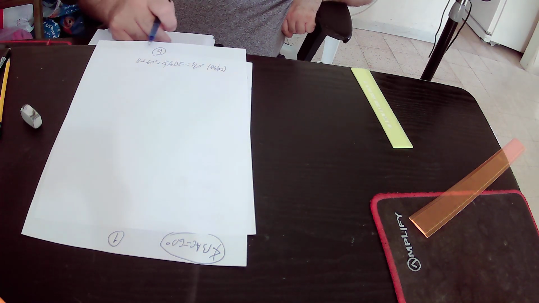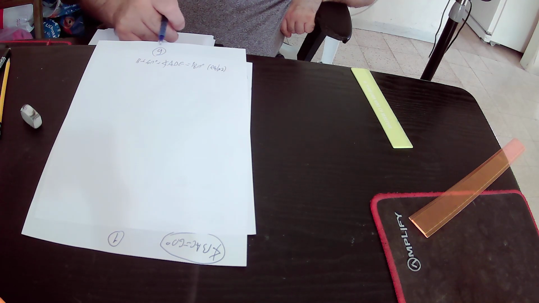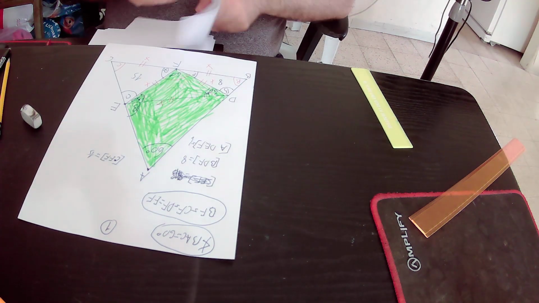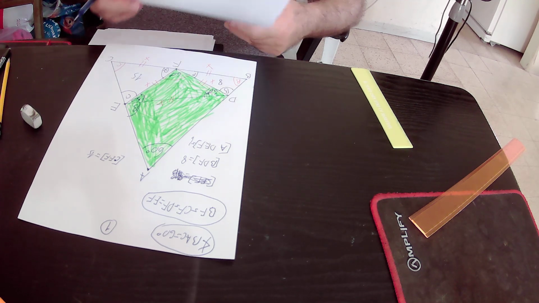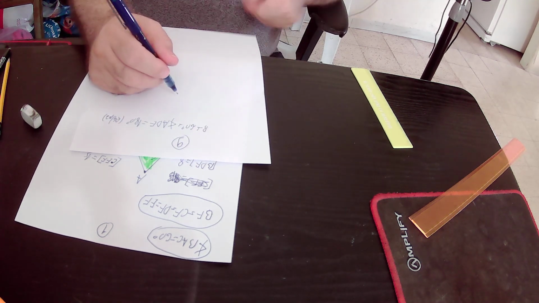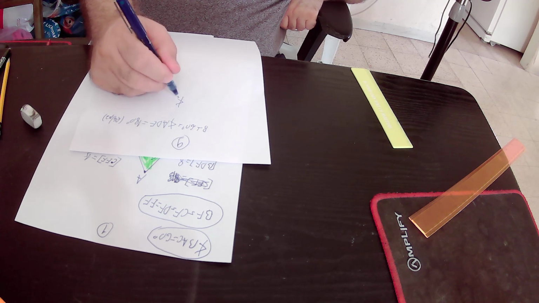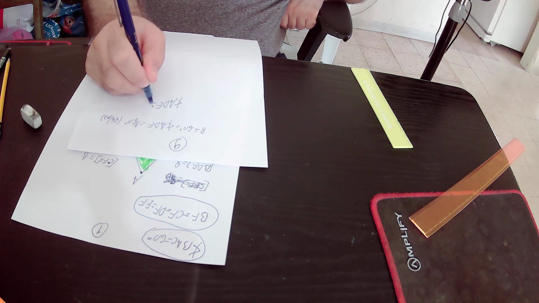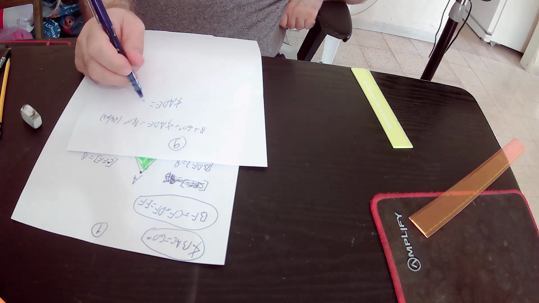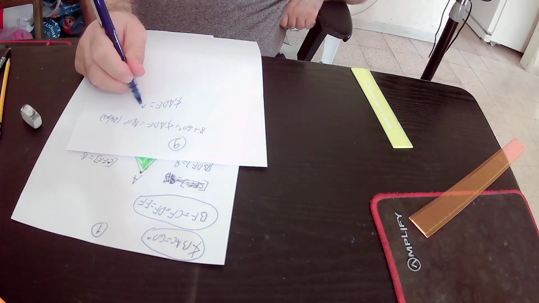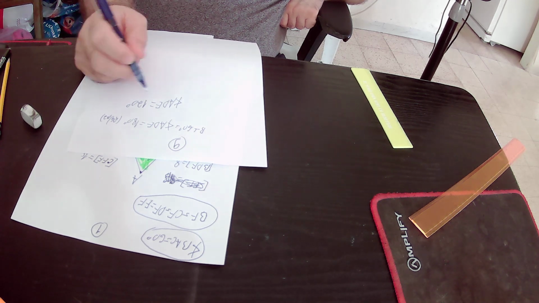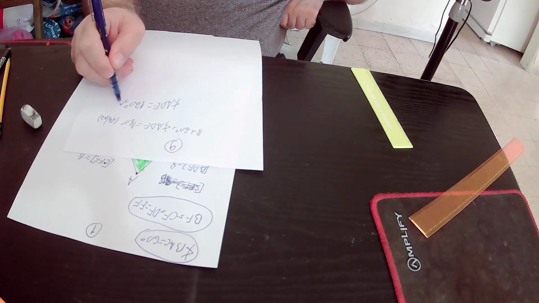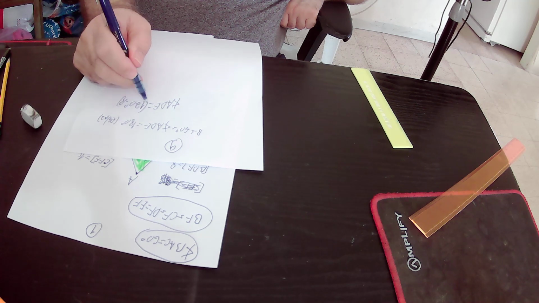So here we'll subtract B and also 60 degrees from this equality, and we will get that angle ADE equals 180 degrees minus 60 degrees, which is 120 degrees, minus B. Okay?